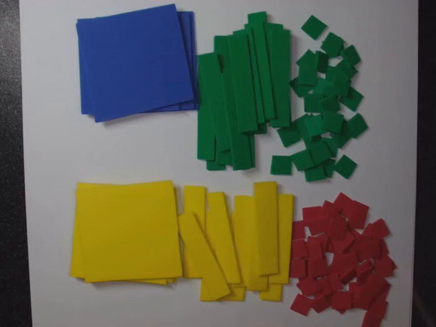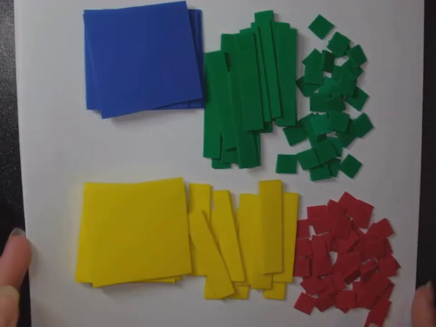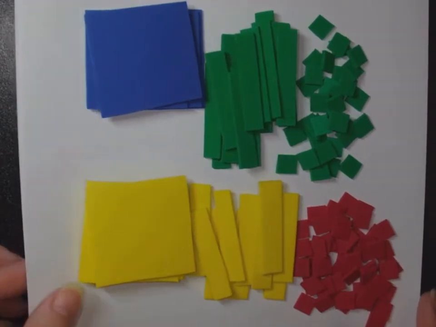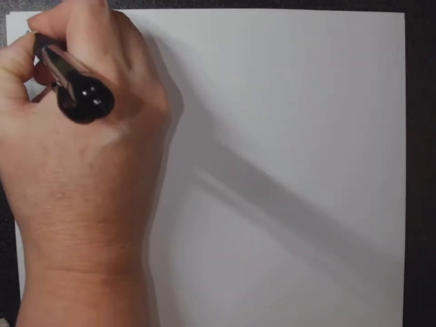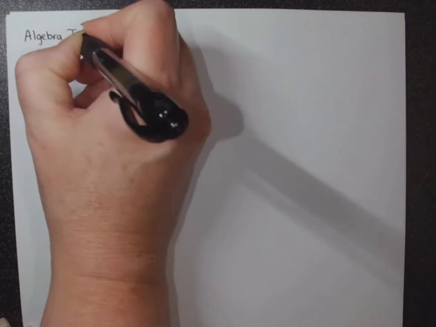Okay, so I'm going to move my algebra tiles kind of off to the side here until I need them. So I want to look at the beginning of algebra tiles. So algebra tiles are one of the few manipulatives that we use in junior high and high school.